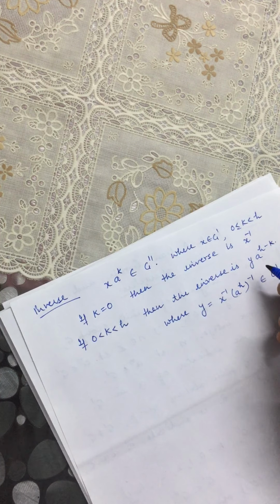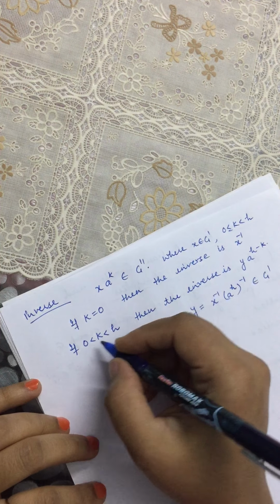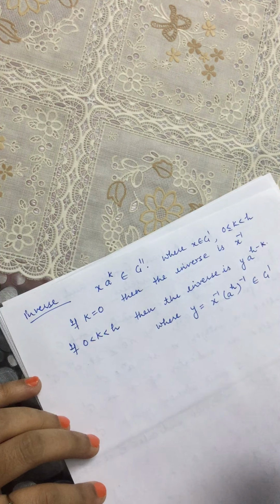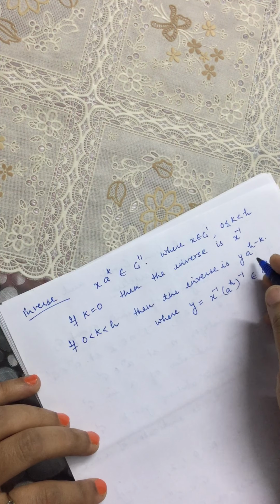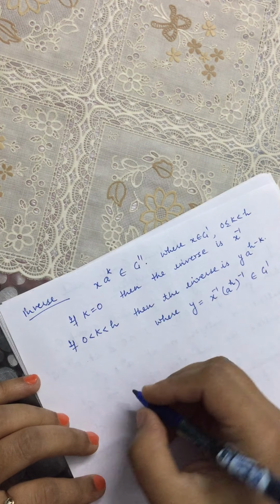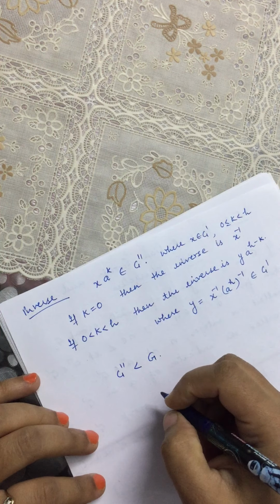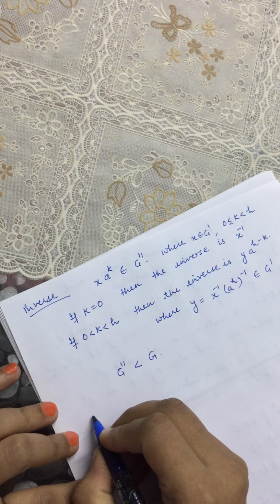So for this element, whenever k is less than h, then h minus k is also less than h, and this is positive also. So this element also belongs to G double dash. So again the inverse exists in G double dash, so G double dash is actually a subgroup of G. Now we want to prove G double dash contains G dash.